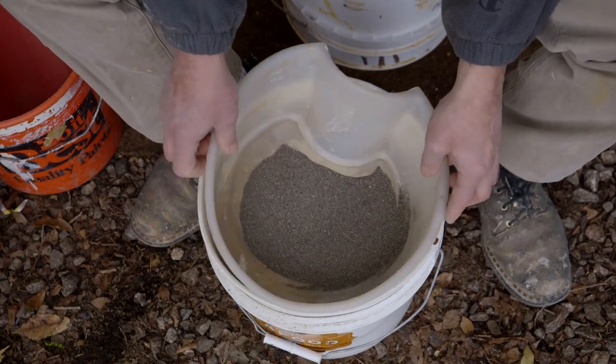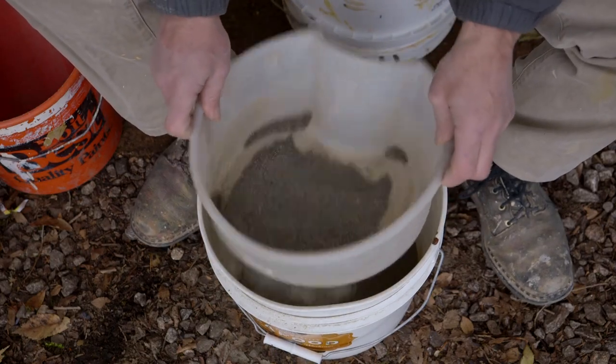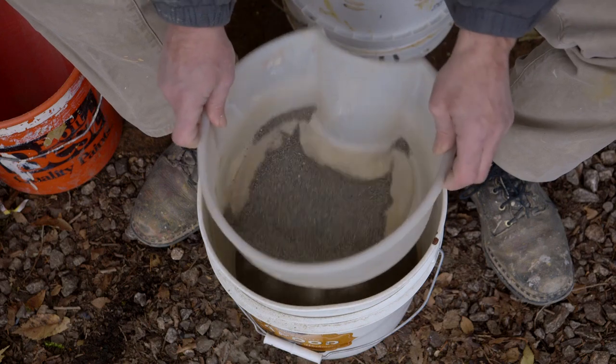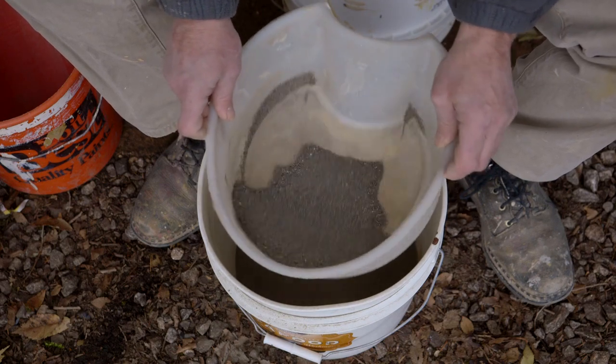That's the beauty of levigated clay, of clay from a backyard, is you get the grits, you get all the way down to clay and fine silts.